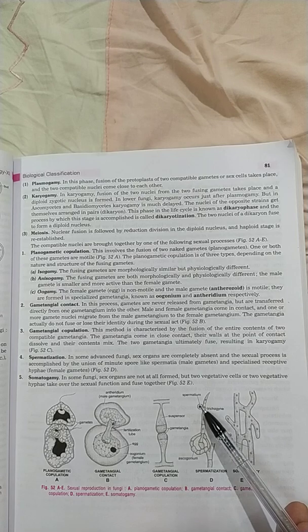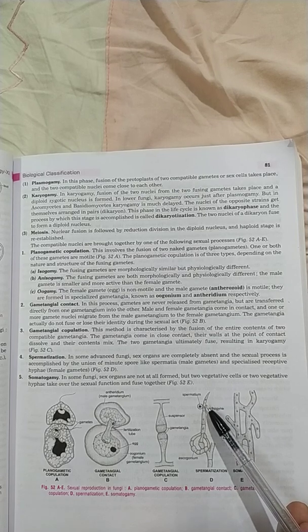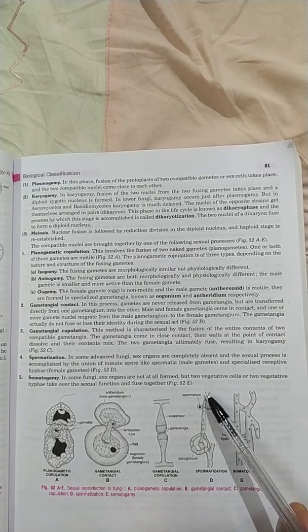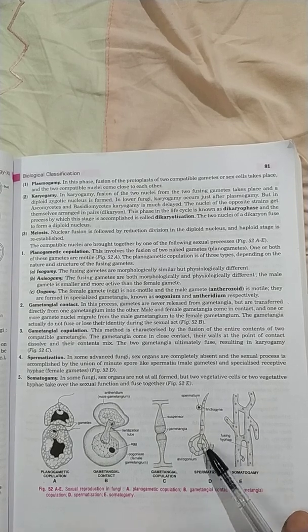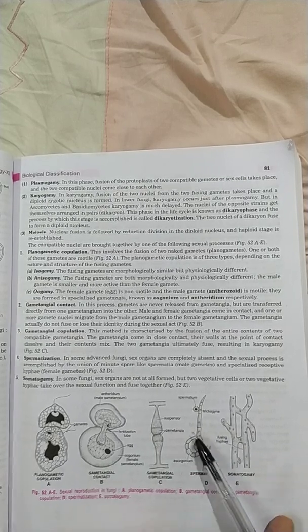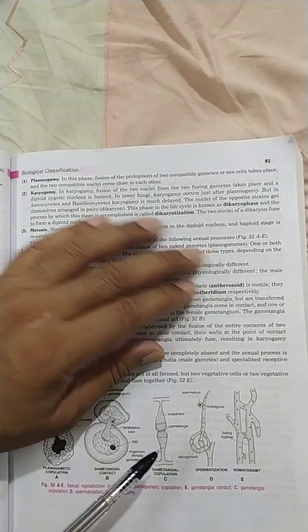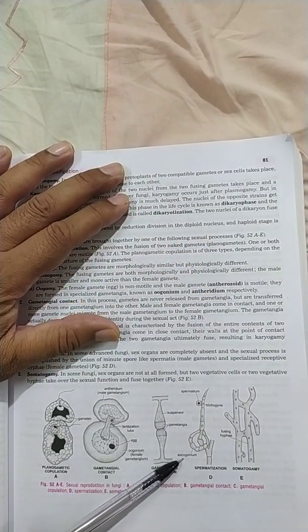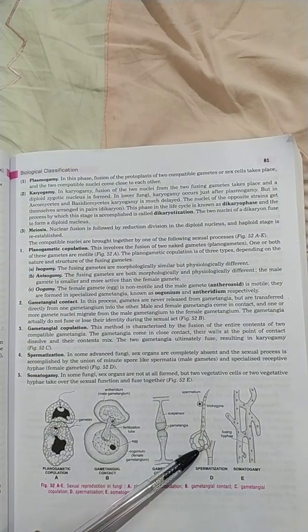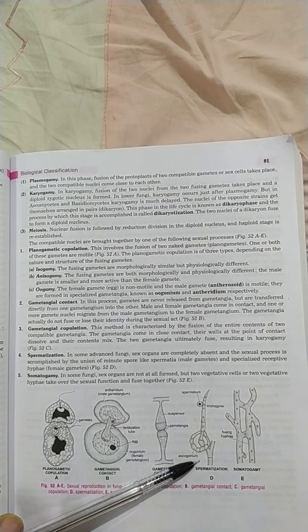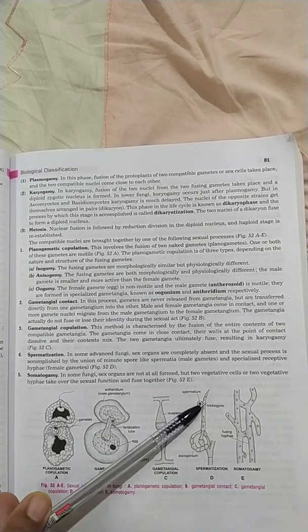Can you see these spores, children, here? The fusion of the minute spores, spermatia, which are the male spores, and specialized receptive hyphae. If you can see in this particular area, this is the ascogonium, or the female part. So these two, the spermatium and the ascogonium, fuse together.